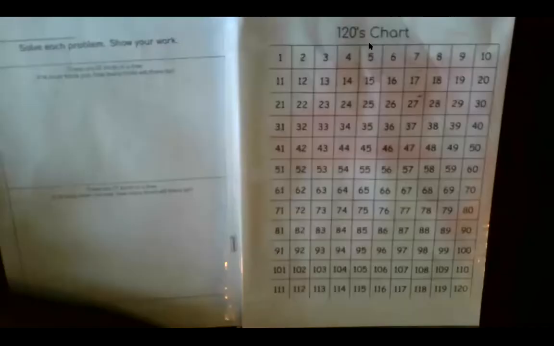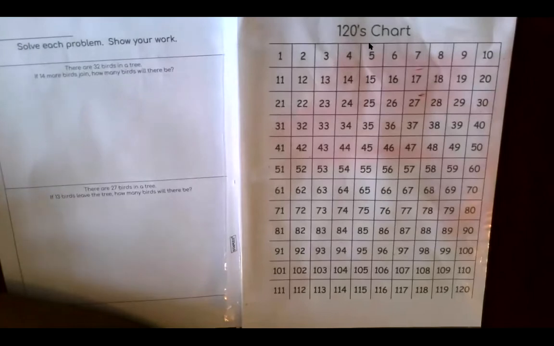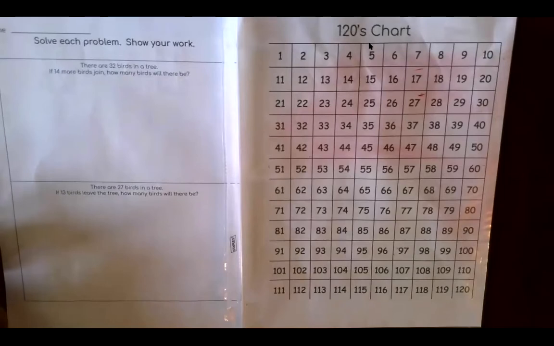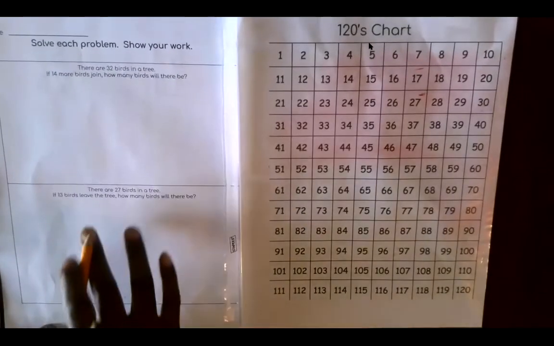Okay, so we're going to practice using all these strategies today with our work. You're going to watch me as I walk through some problems, and then you are going to show what you learned this evening when you do your assignment. Okay, solve each problem, show your work.